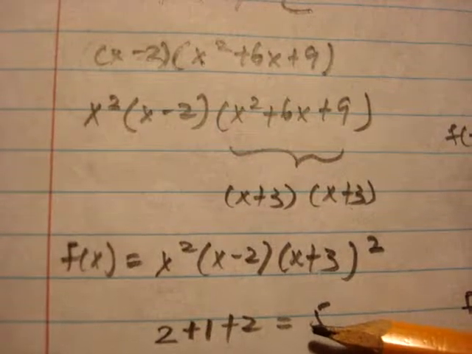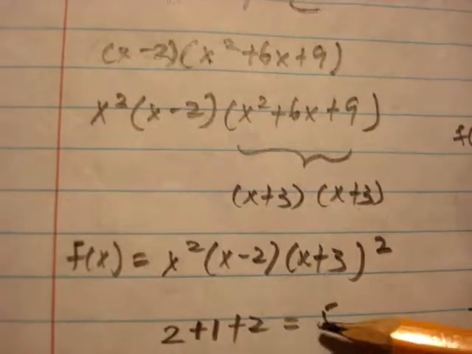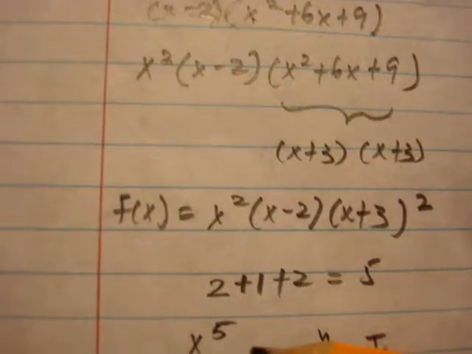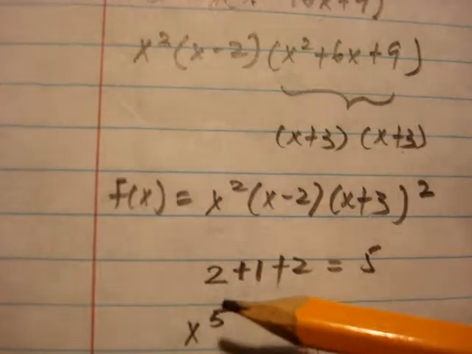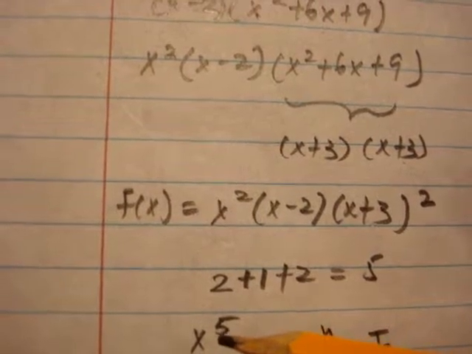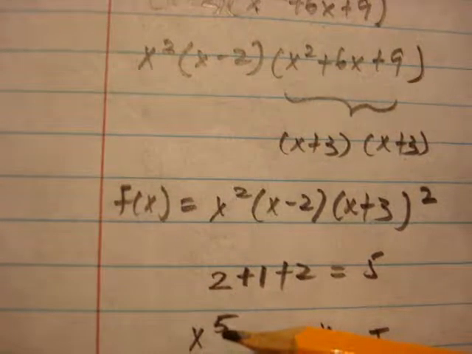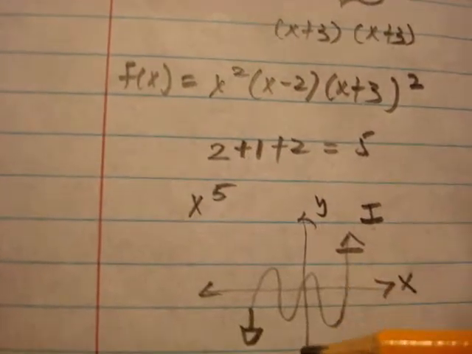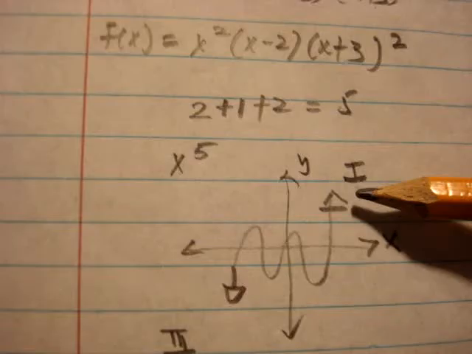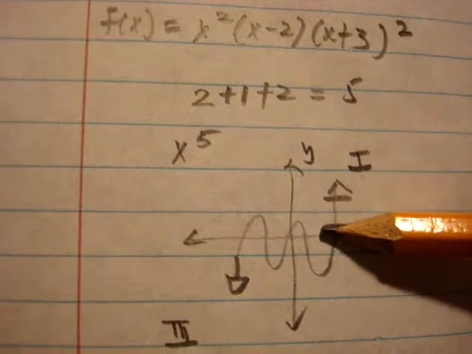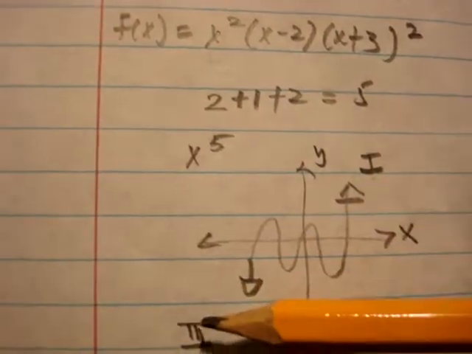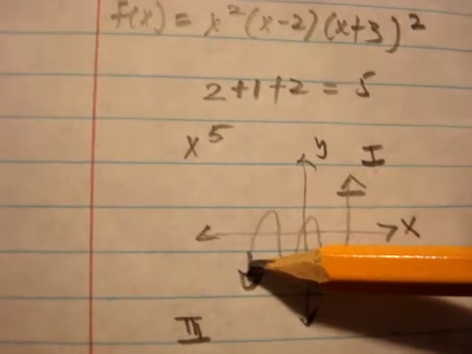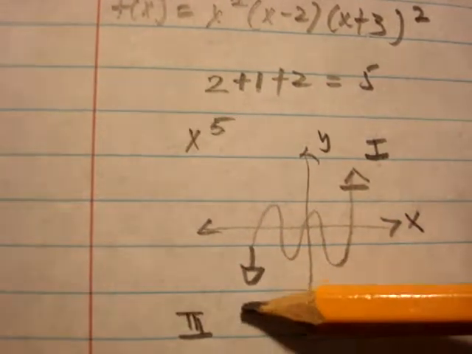So the total degree of this polynomial function is 5, so it's x to the 5th. Every time you have an odd power polynomial function, the graph will look like this. In the first quadrant, the end behavior will tilt up. In the third quadrant, the end behavior of the graph will tilt down.